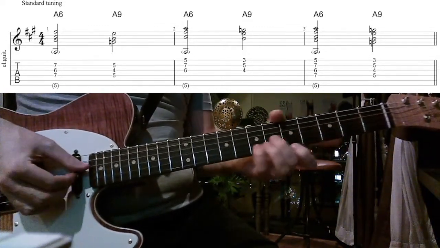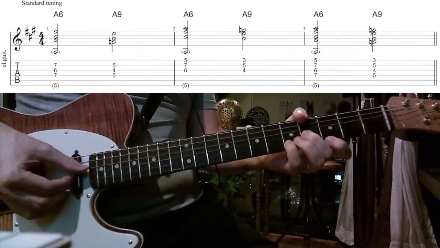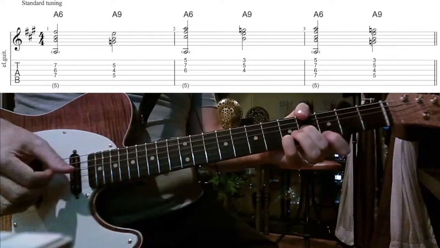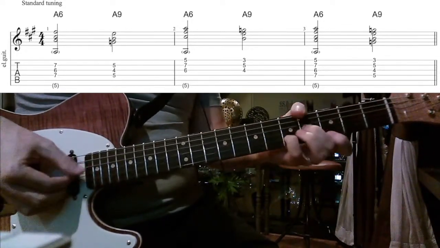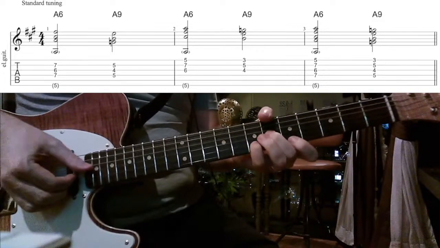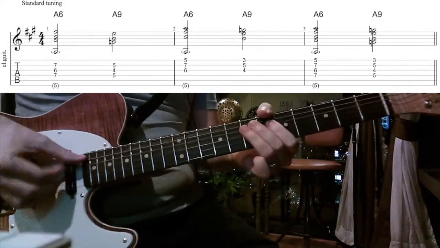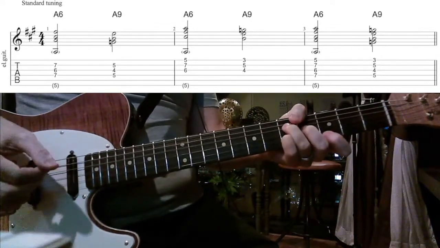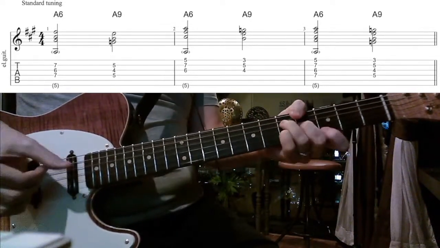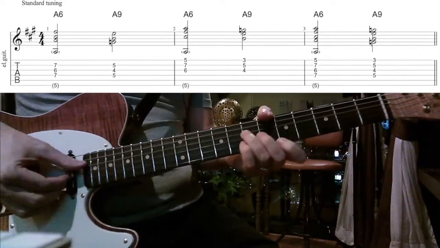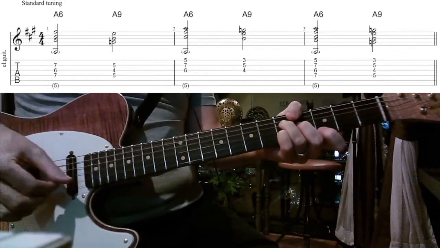Second measure in the tab on the screen. Four-note voicing. So that's the third measure on the tab on the screen right now.